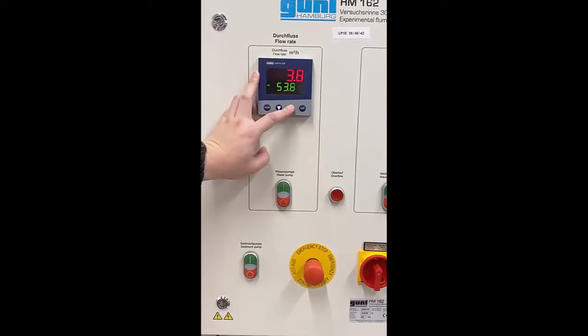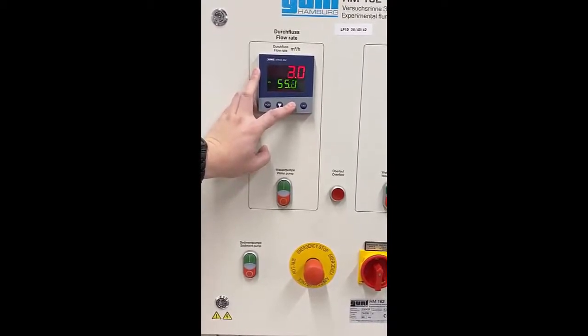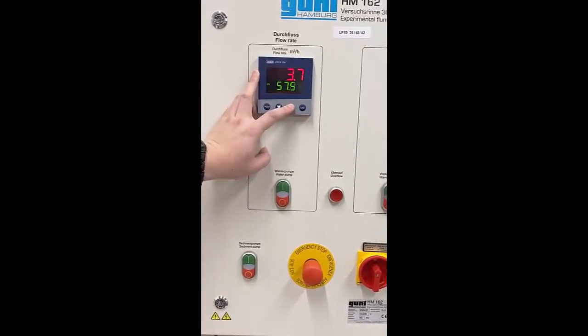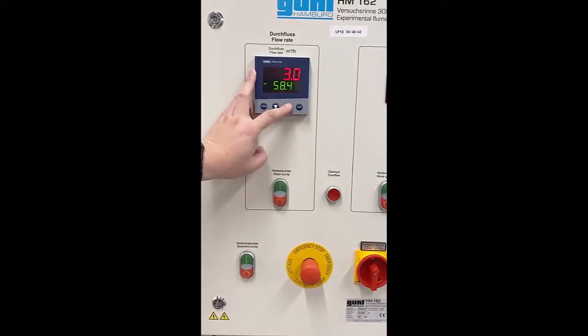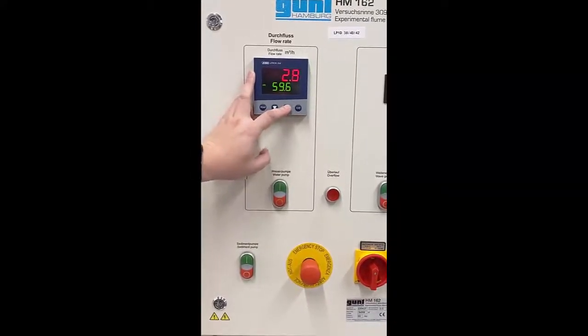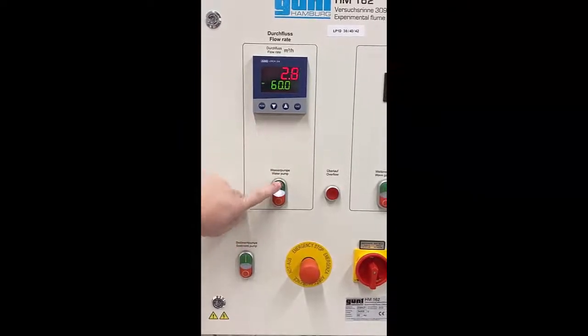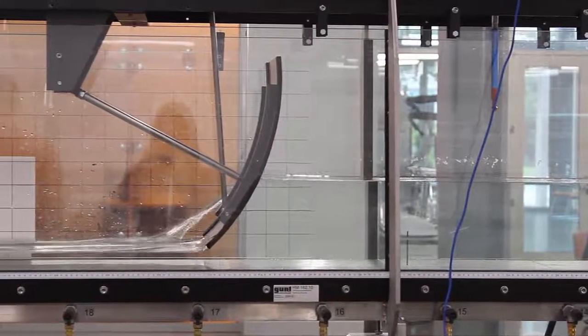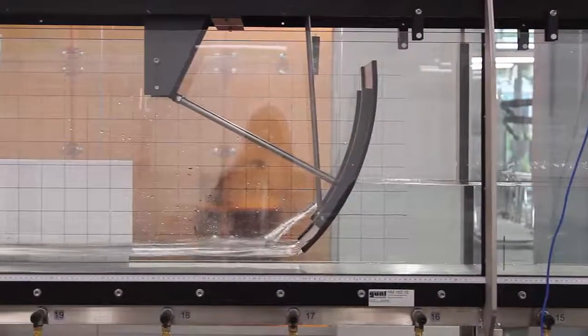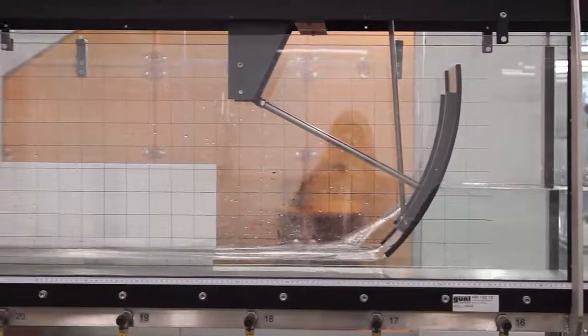First, turn on the experimental flume and set a flow rate. You can try any flow rate you want, and 60 could be a good start. Once you finish setting the flow rate, you can push the start button. Before you do anything, you need to wait until the flow reaches a stable state.